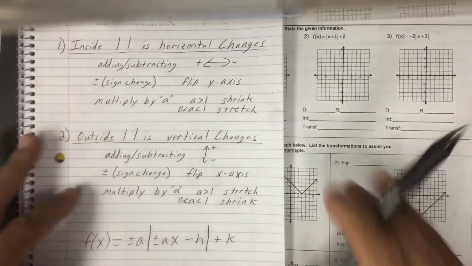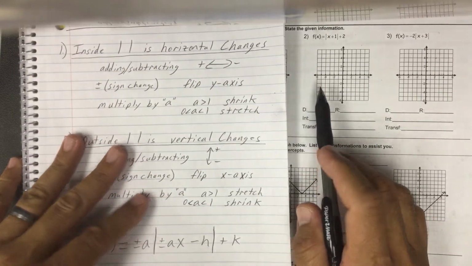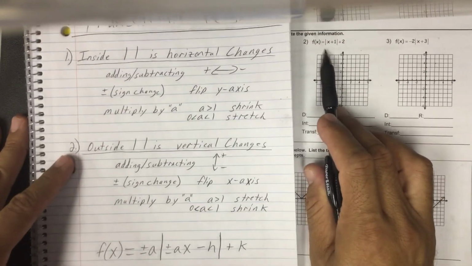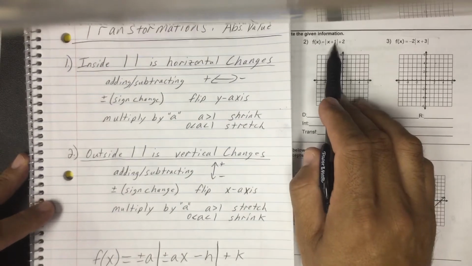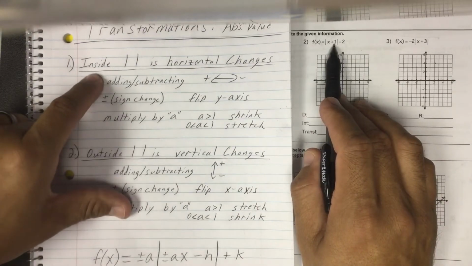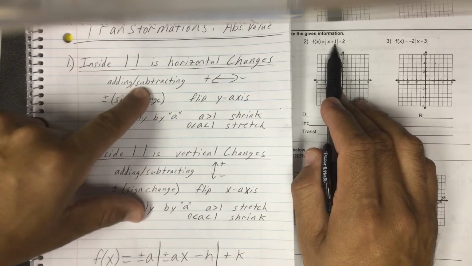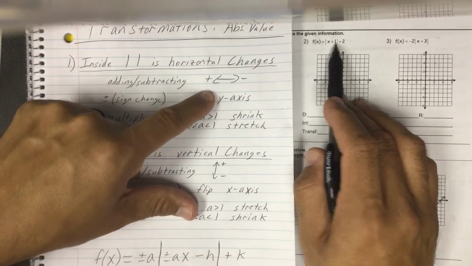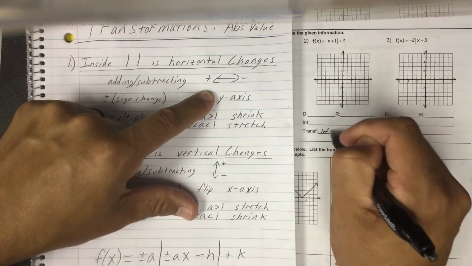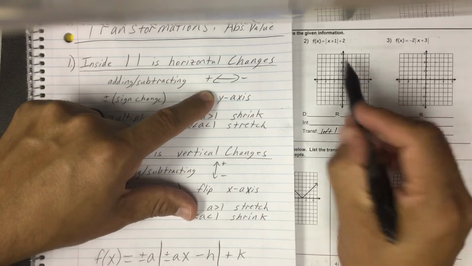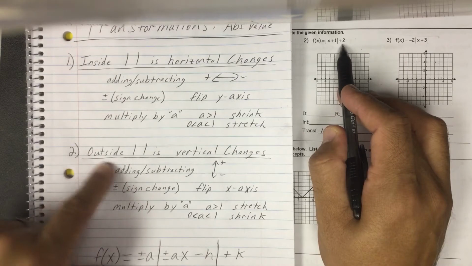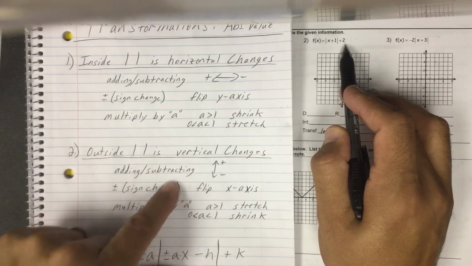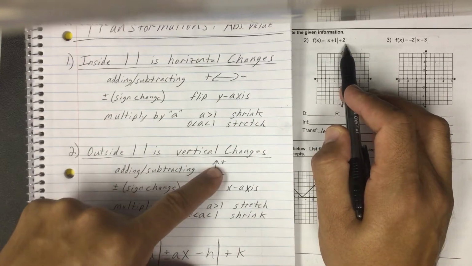Same idea. You're still trying to take every part and find it on your notes. So like right here on this one, I have the +1 there. Right, +1 is on the inside. So I go to the inside. They're adding, so that moves to the left 1. Okay, then they have a +2 on the outside. So I go to the outside. They have a +2. That's adding again. So it's up 2.